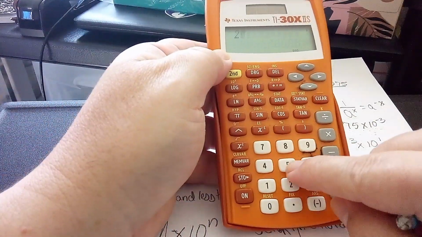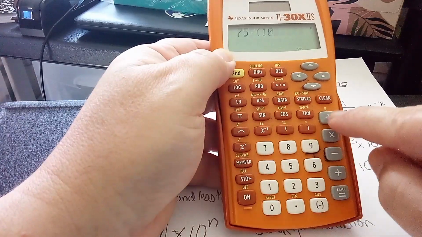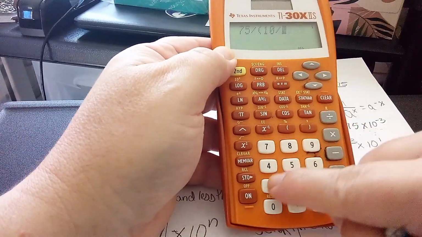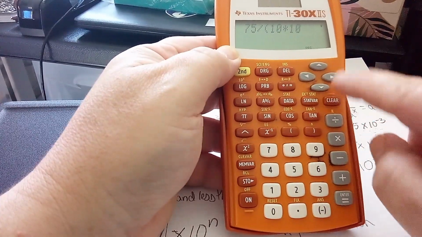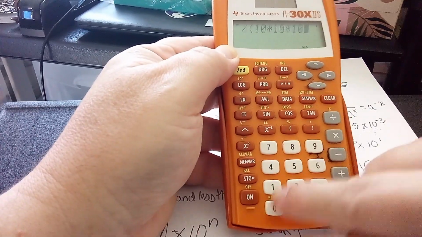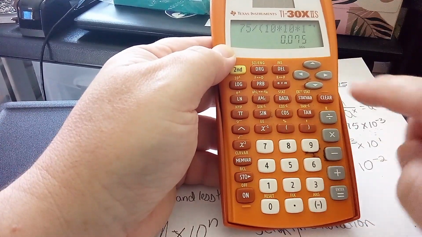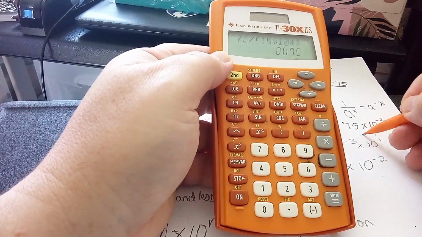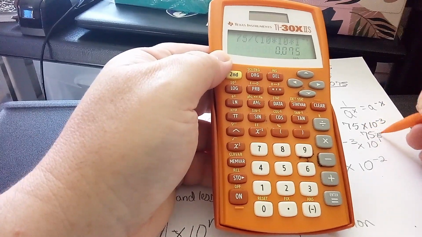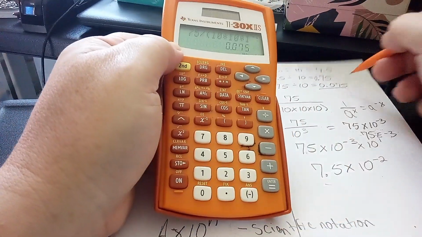So 75 divided by 10, divided by 10, times 10. And I have noticed that I put a parenthesis in there, so again 0.075. So in the calculator, this is 75 E negative 3, and that's equal to this.